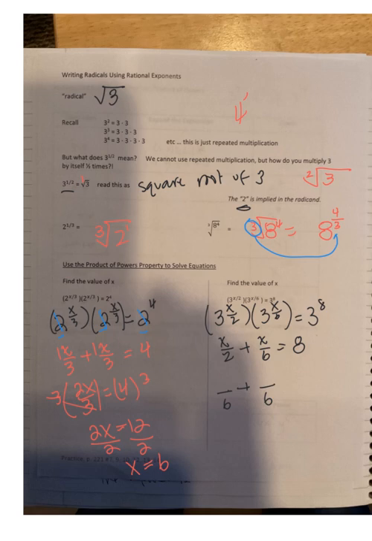If you remember, 2 goes into 6, we multiplied by 3. So we need to multiply the x by 3. We get 3x. And then 6 is just going to stay the same. That's going to equal 8. So 3x plus 1x is 4x over 6 is 8. You can simplify, or you can just go ahead and multiply by that denominator. We have 4x equals 48. Divide both sides by 4, and you have x is 12.